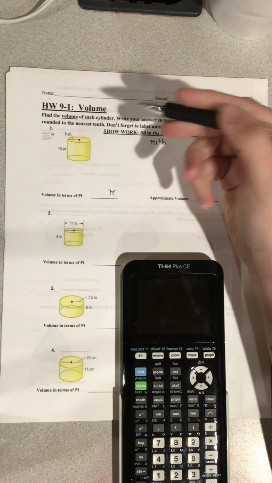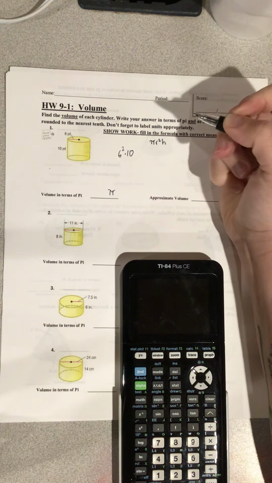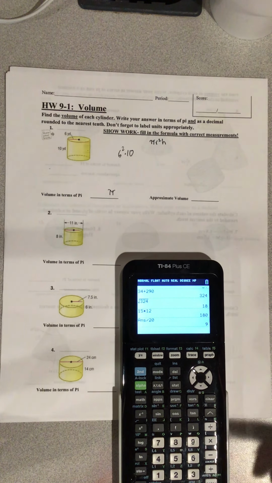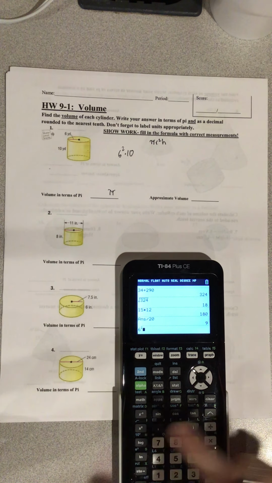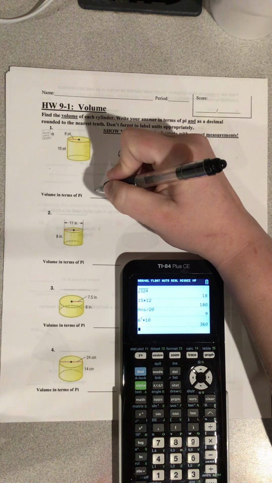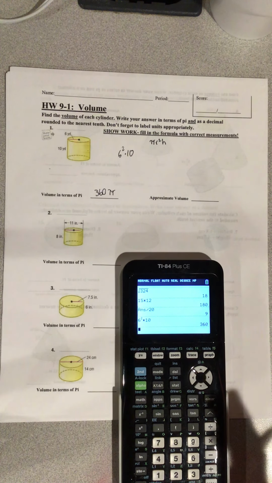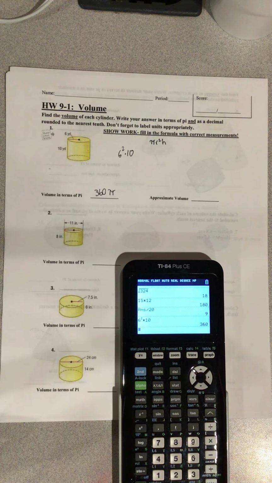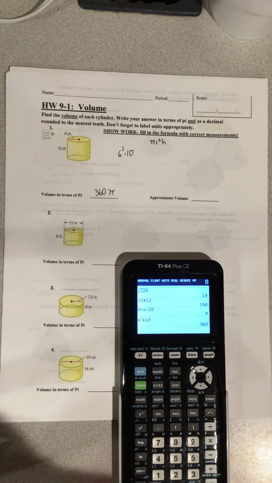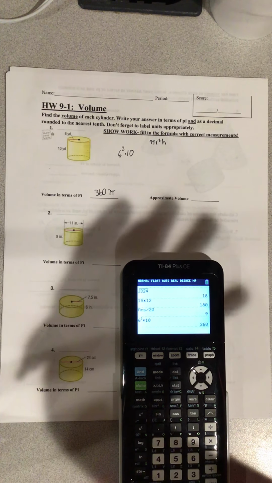So we know this much. But now r squared is 6 squared times 10. Well, on our calculators, we're going to do 6 squared times 10. And we get 360. So it's 360 pi. That's our volume in terms of pi. That's a more accurate volume because we're about to round it, and rounding is a lot less accurate.